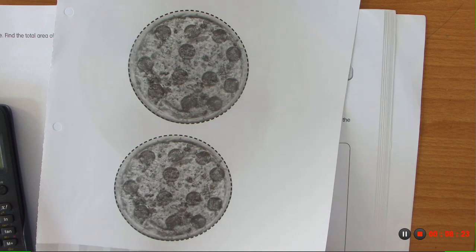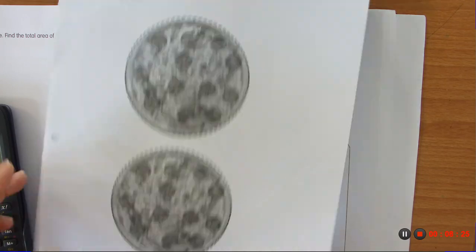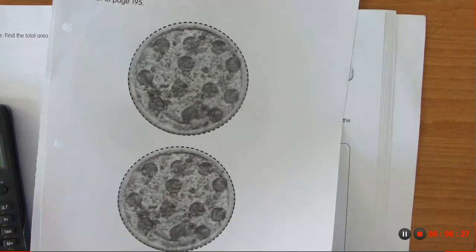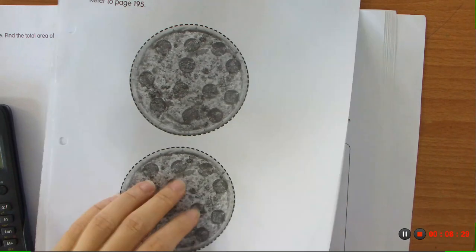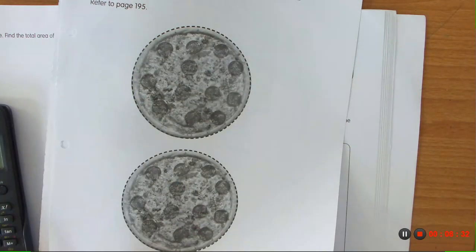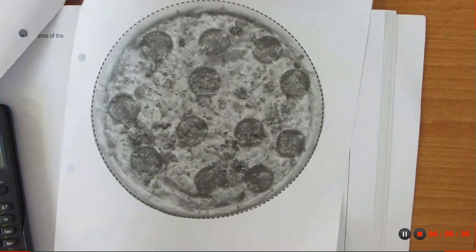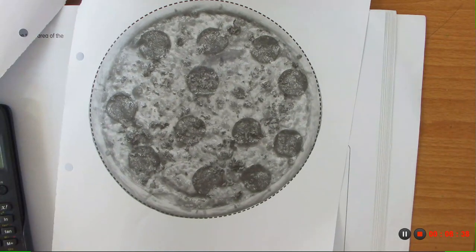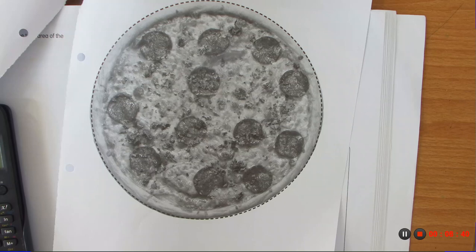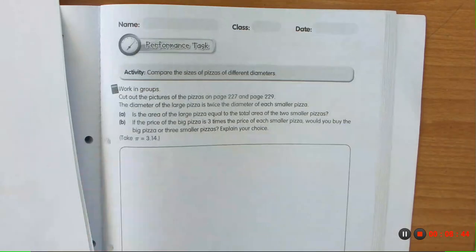Okay, ready? Now, let's look at the story first. Can you see that? Wait, let me say this first. Can you observe that there are two smaller pizzas on this page, and when you flip over, there's a gigantic pizza on the next page? Okay, let's look at the story here. This is the story, okay?